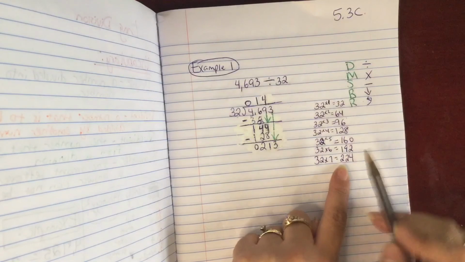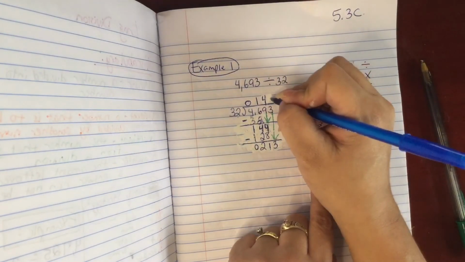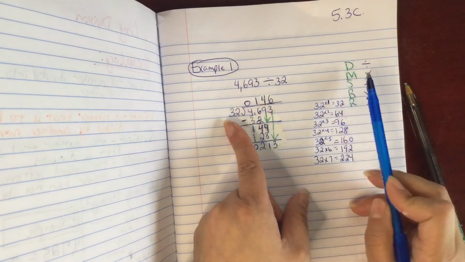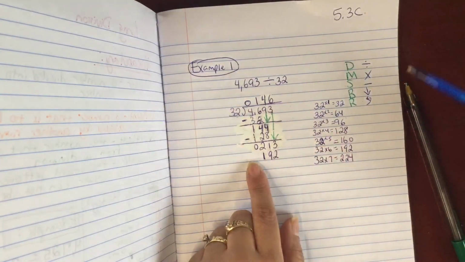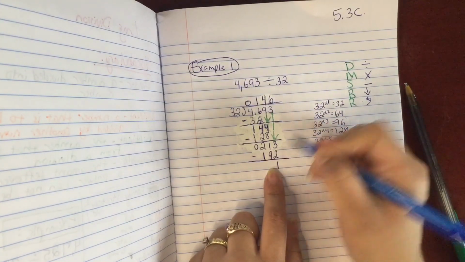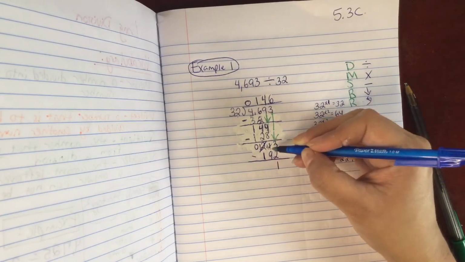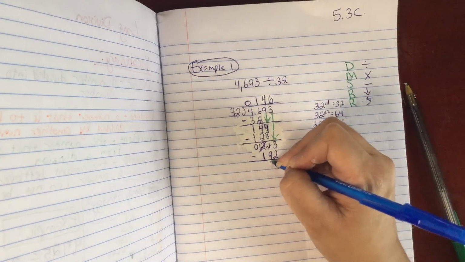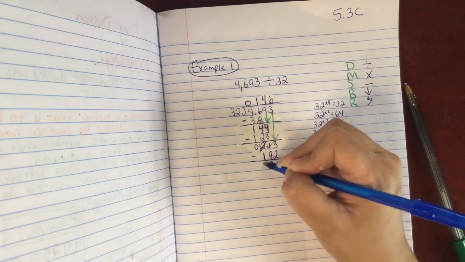Okay, so 32 divides into 213 6 times. So let's put it 6. Now we multiply 32 times 6, right? We already know it's 192. Now we are subtracting, so let's subtract. 3 minus 2 is 1. 1 minus 9, we can't do that, so we have to borrow. That's 11. 11 minus 9 is 2. Okay, and then 1 minus 1 is 0.